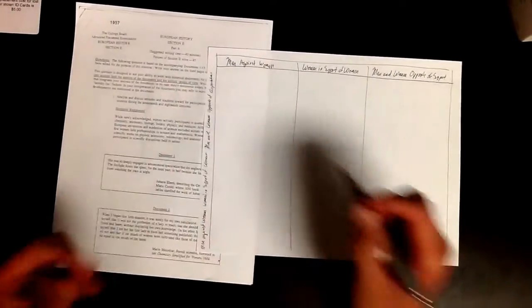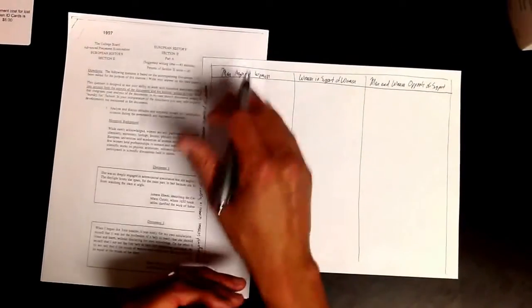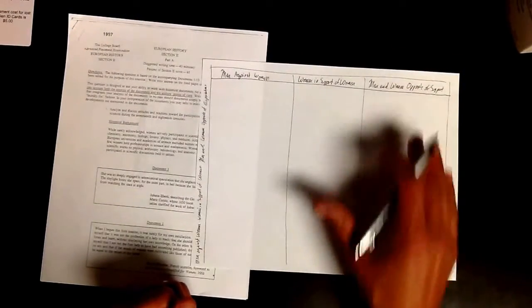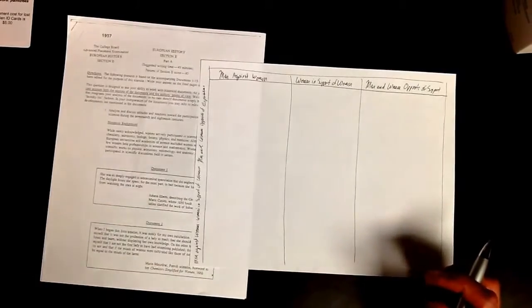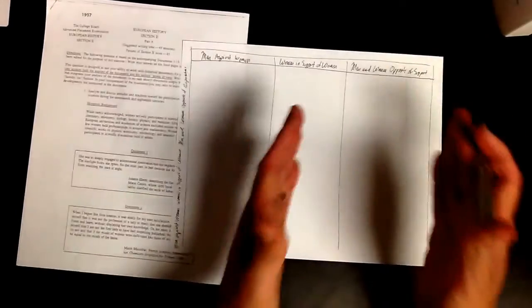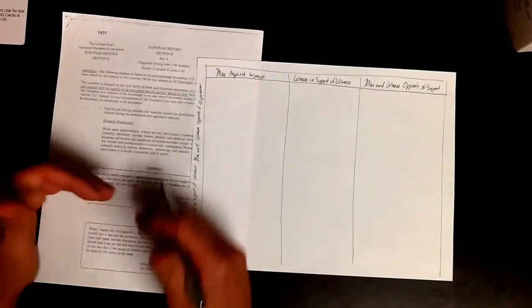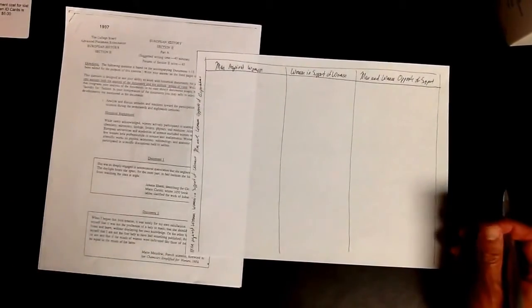I'm going to start to populate this with all the different pieces of evidence that I'm going to be able to use from all my different documents in here. That's really step 2. I've got my categories now. Last step is going to be going through, populating this thing with those pieces of evidence.